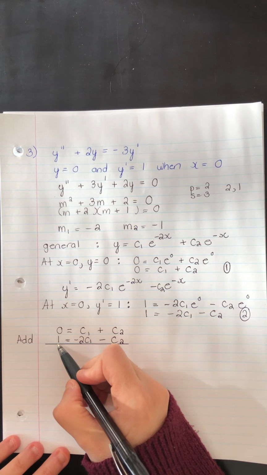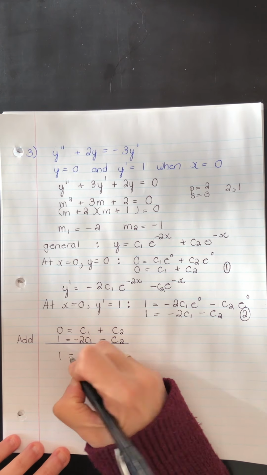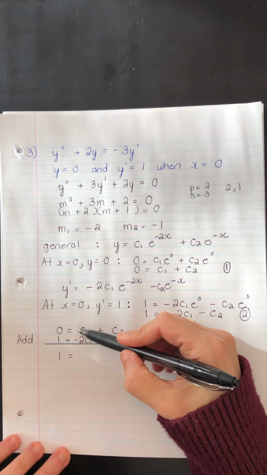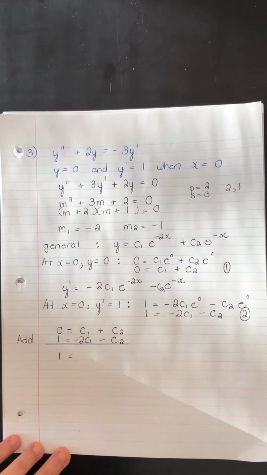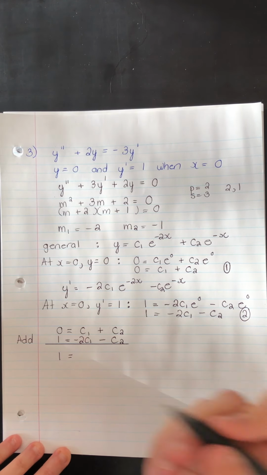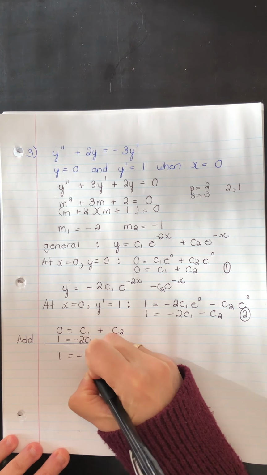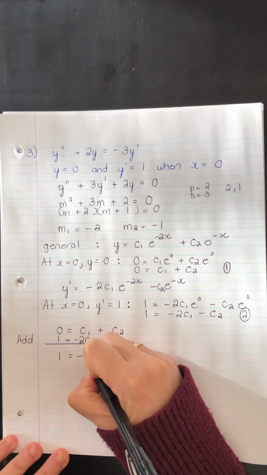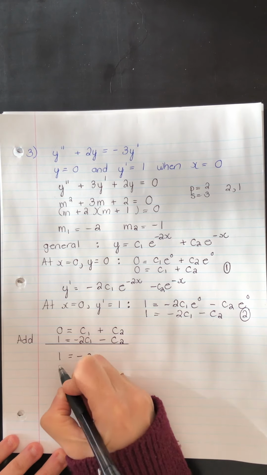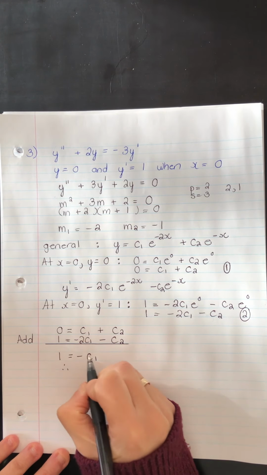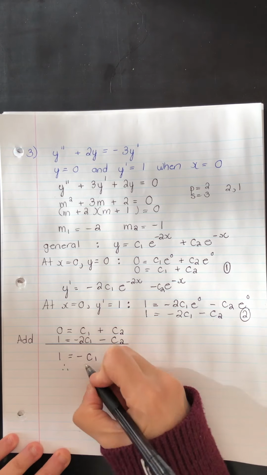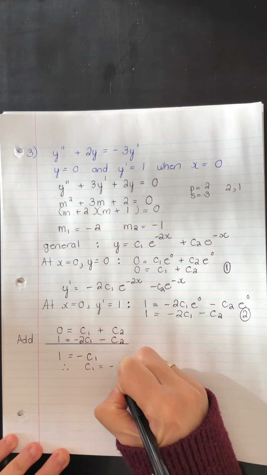And I would add here 0 plus 1. And I would add here 1c1 plus a negative 2c1 gives you a negative 1c1, or negative c1. And what does that mean? Multiplying both sides of the equation by negative 1, you end up with c1 is equal to negative 1.